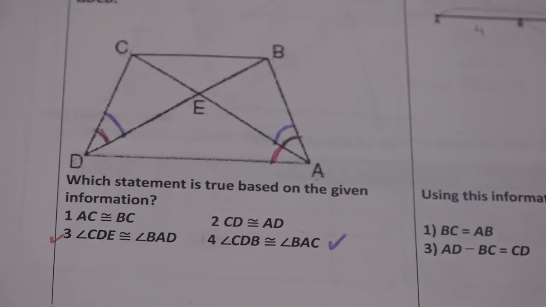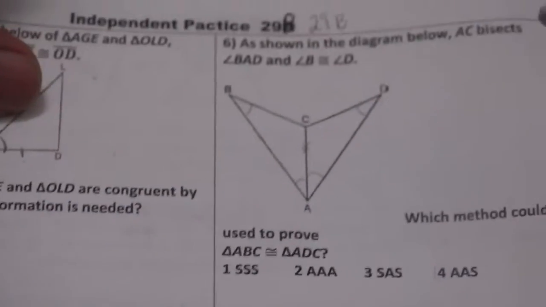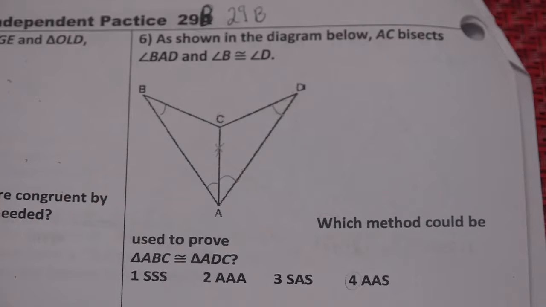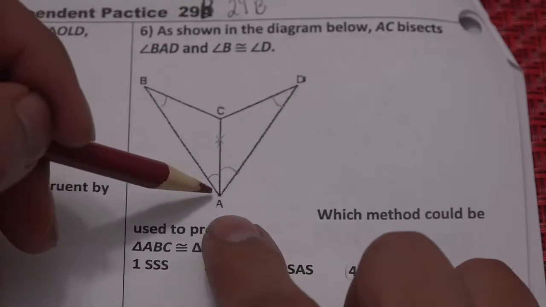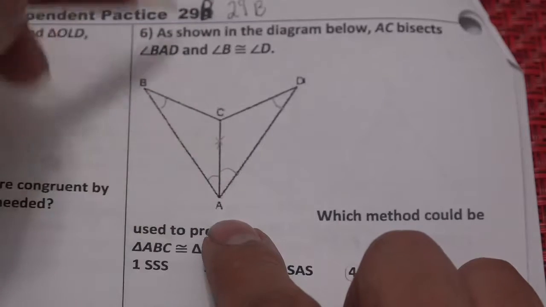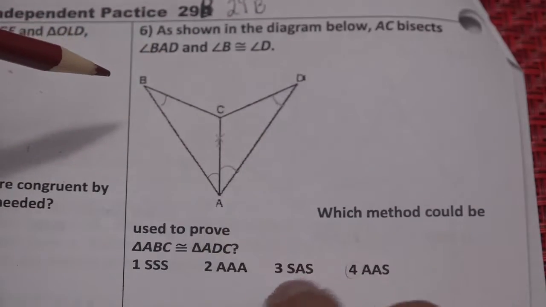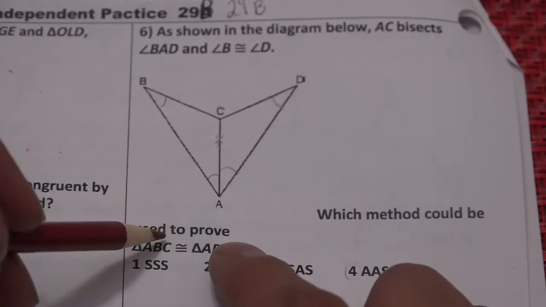Okay then. Now let us move on to the next problem. As shown in the diagram below, AC bisects angle BAD, and angle B is congruent to angle D. Which method could be used to prove that the two triangles are congruent?